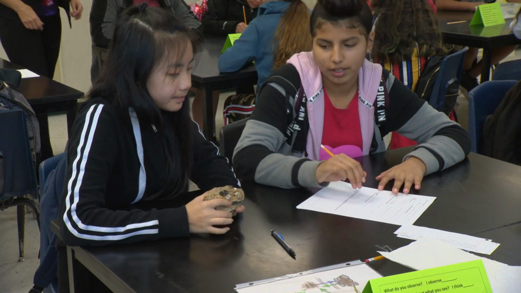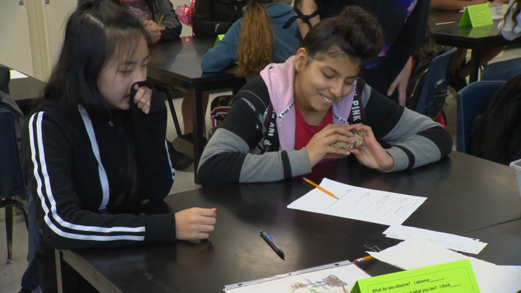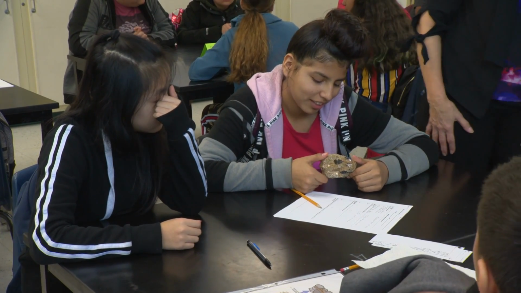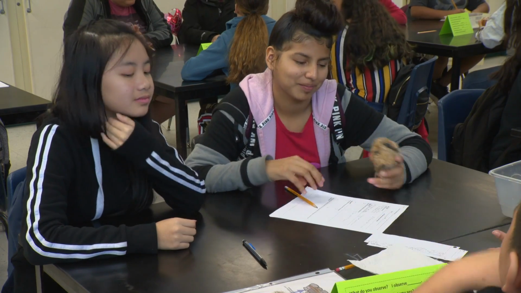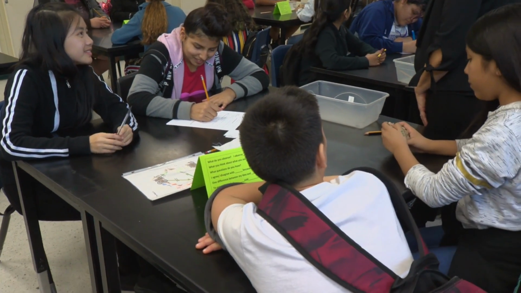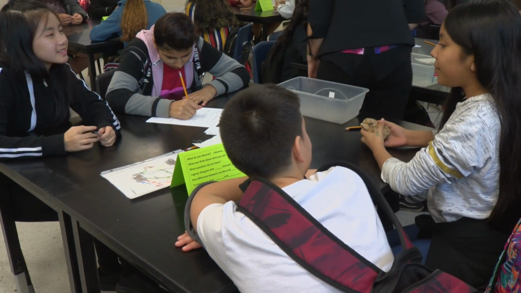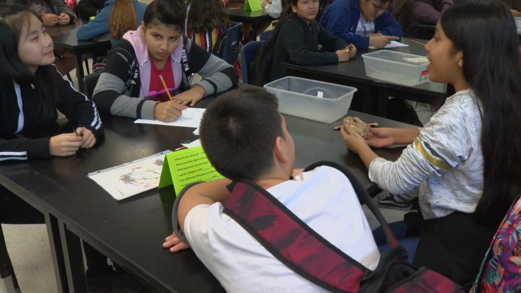No, just wait. Okay. What do you think about what you see? I think the rock took like years to get in the shape. Nice. Took years. What do you think about what you see?